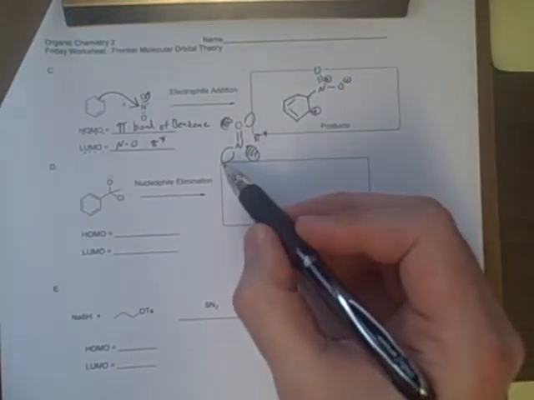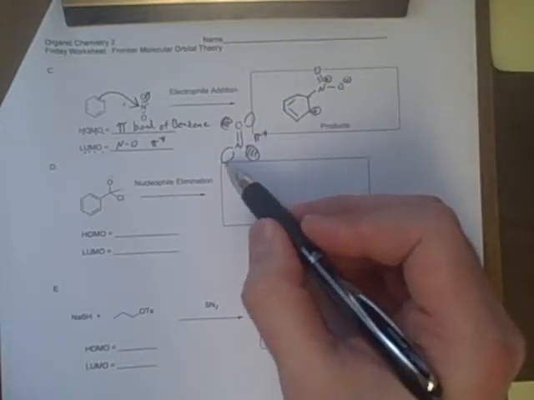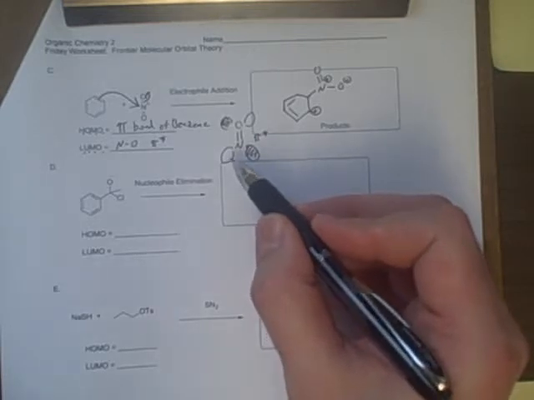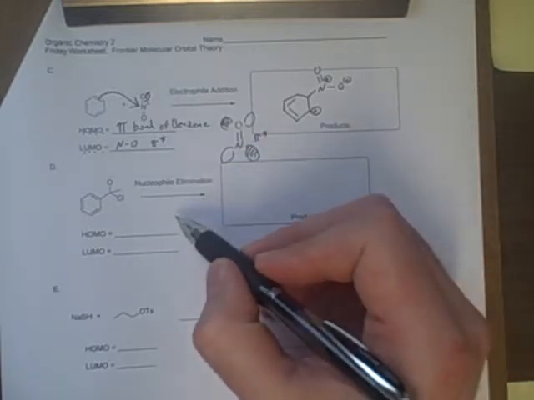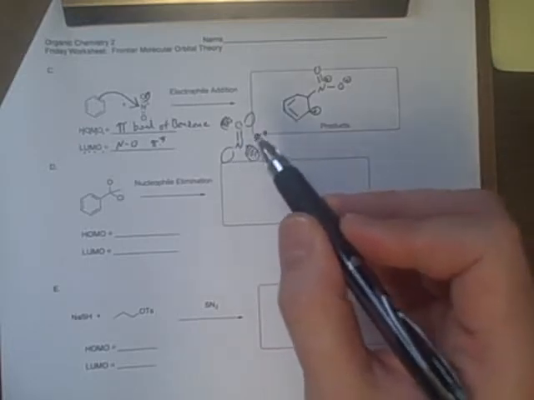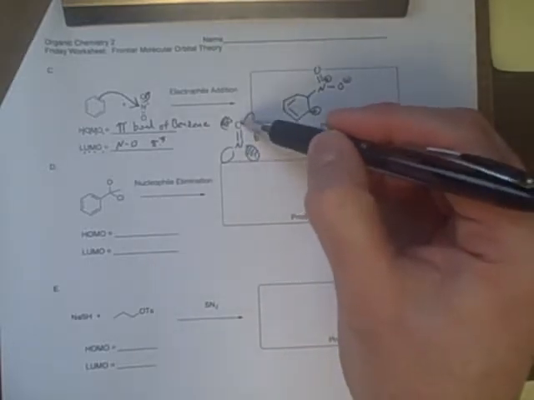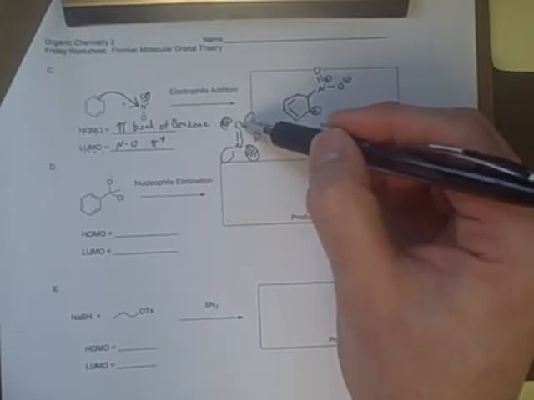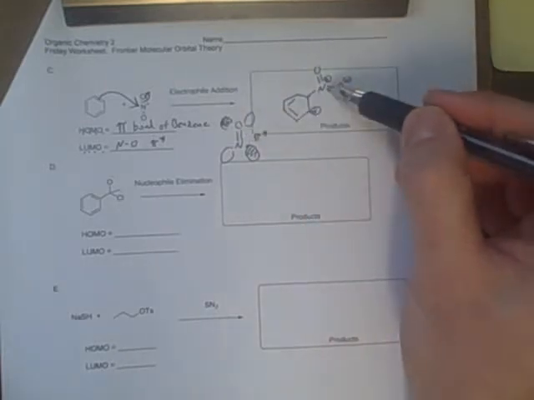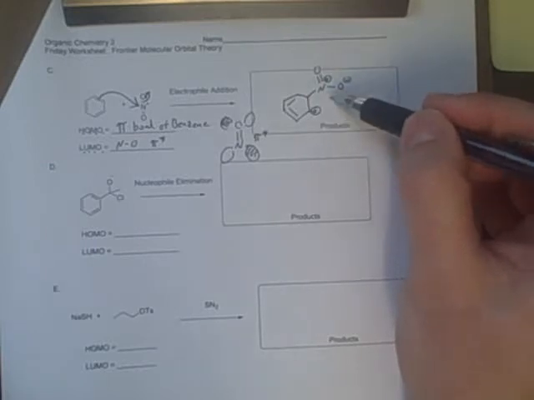And so we know we need to form a bond between nitrogen and carbon, so we've got lobes here that allow us to do that. Additionally, as soon as we put electrons in this bond, this cancels out the bonding pi orbital between oxygen and nitrogen, essentially breaking the bond, which is exactly what we want to do from our arrow pushing to our products.